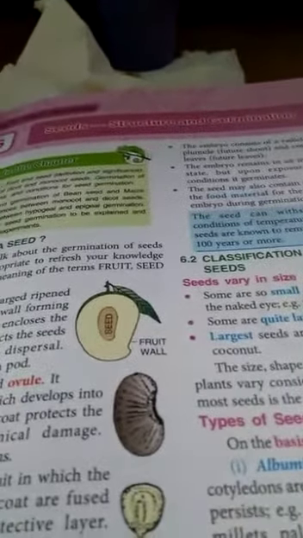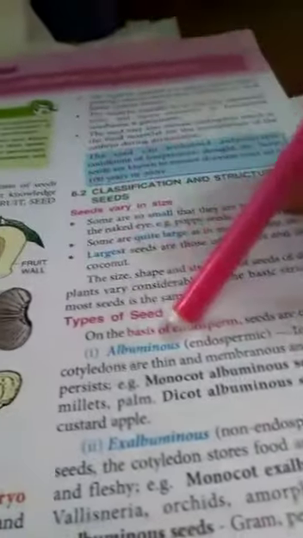They can't be seen by naked eye, like the seeds of poppy or strawberry. And some seeds are quite large, like mango seeds and plum seeds. The largest seed is of coconut and double coconut. So their sizes vary.